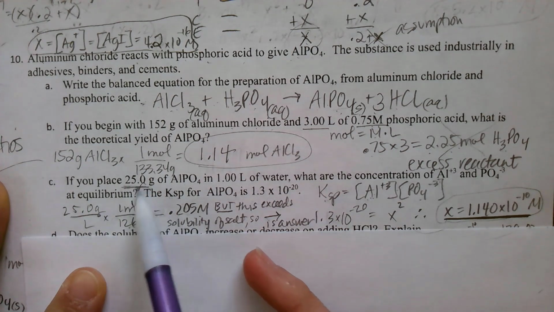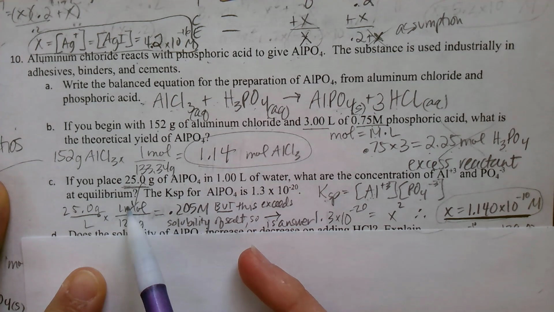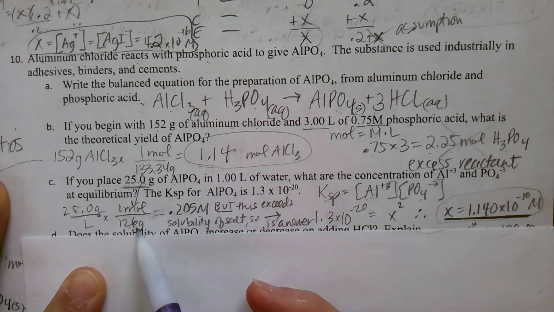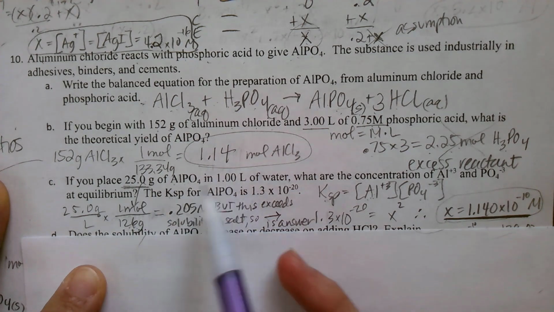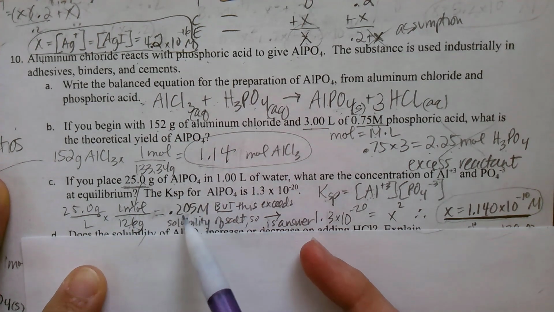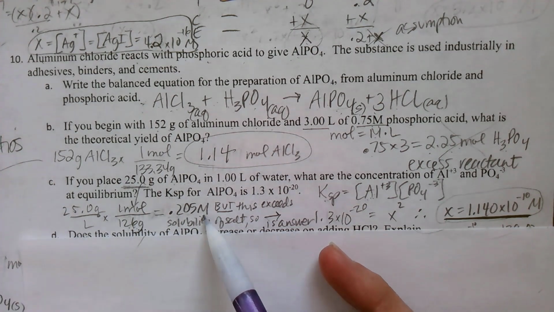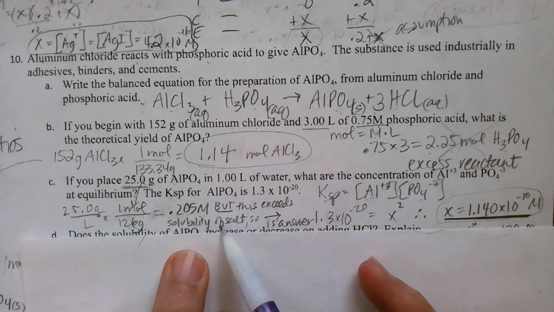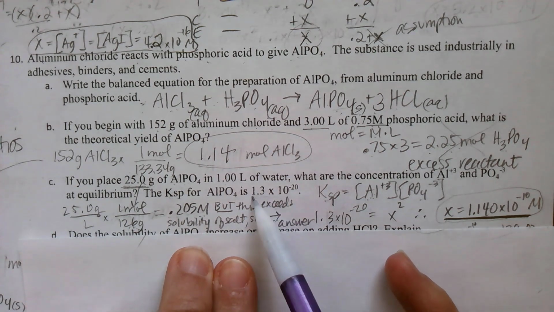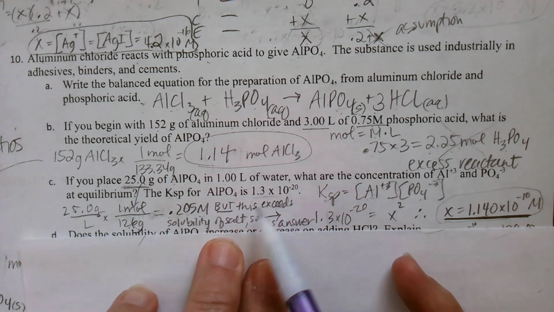My first thought is, okay, I'm going to go from grams to moles. 25 grams, and I found the molar mass of aluminum phosphate, 126 grams. So that would be moles divided by 1 liter. That would give me the concentration, 0.205 M. But that exceeds the solubility of the salt. It tells us the Ksp is 1.3 times 10 to the negative 20.